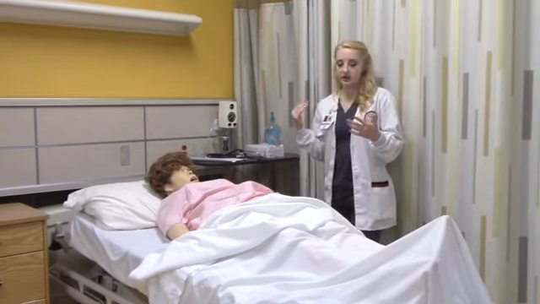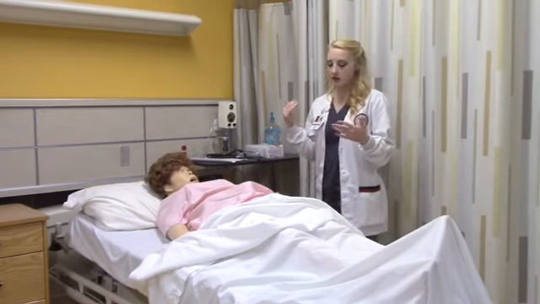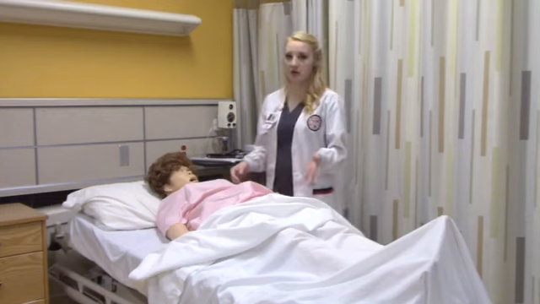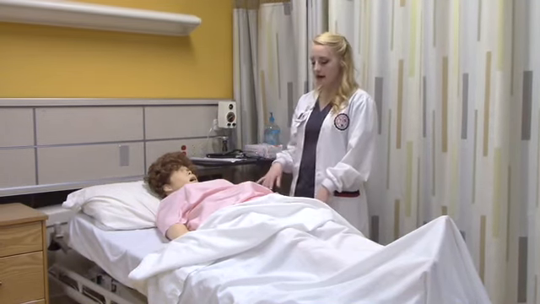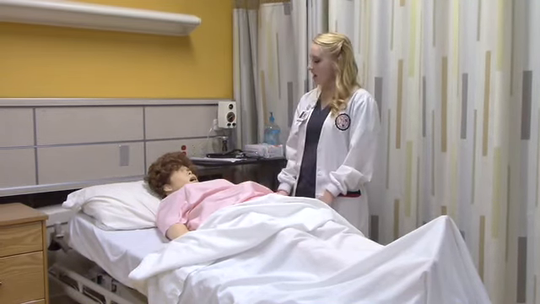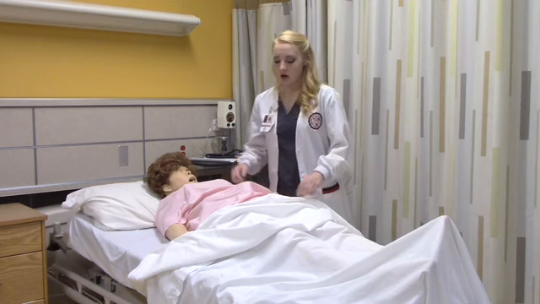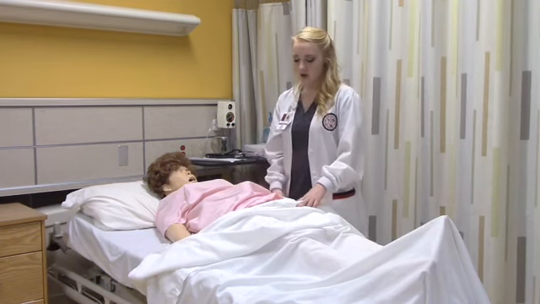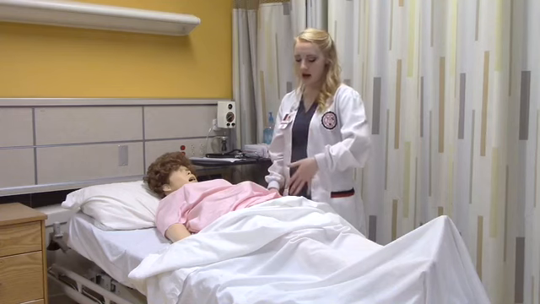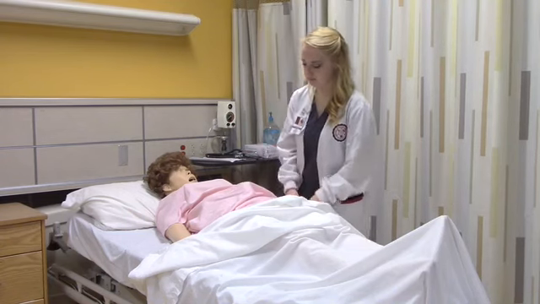We would note the color and the consistency of the drainage. It should be a straw pale yellow to a bright yellow in color. And we want to check the amount, and then we would drain it. And if there's any odor, that could be a sign of infection, so we also want to note any of that. We would also check the insertion site of the catheter. We want to make sure that we provide pericare and take care of the Foley catheter.